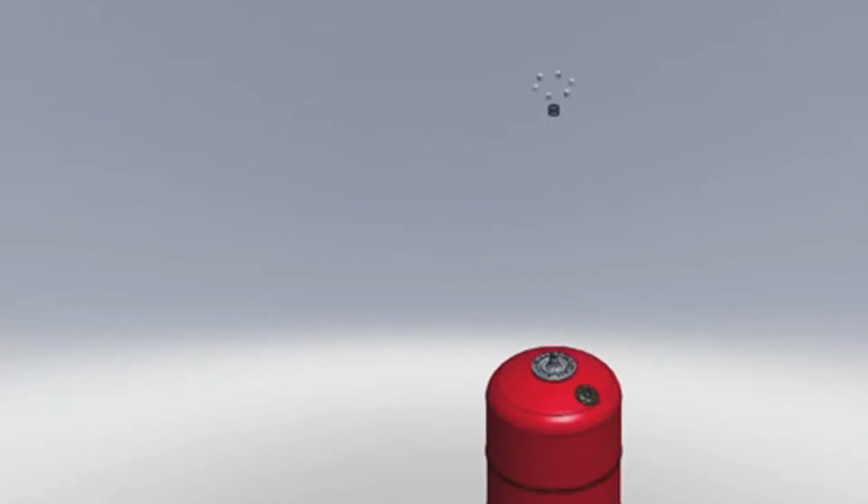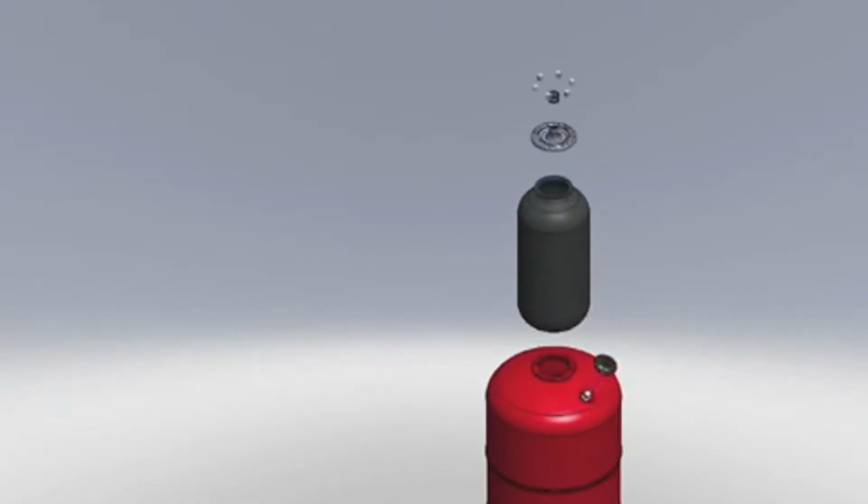Optimal pressure support is achieved in two ways: a dynamic pressure support system and a static pressure support system. The latter involves the use of expansion vessels.